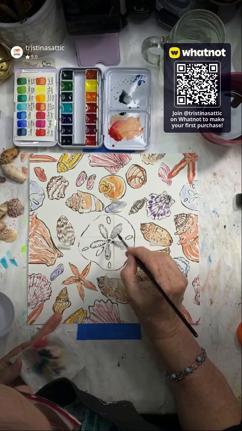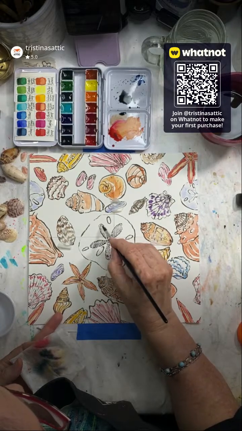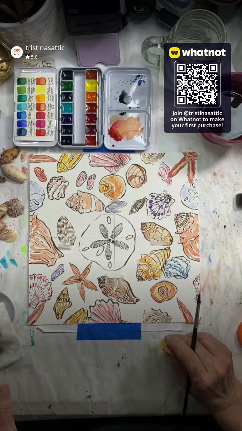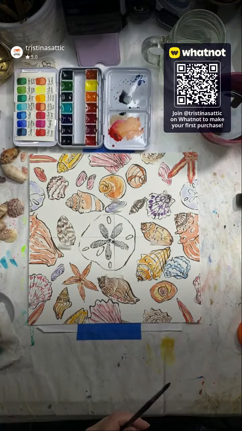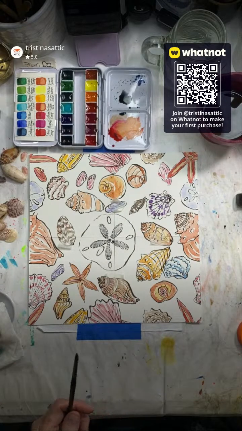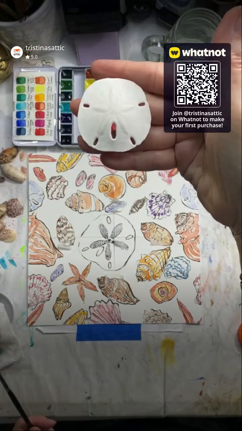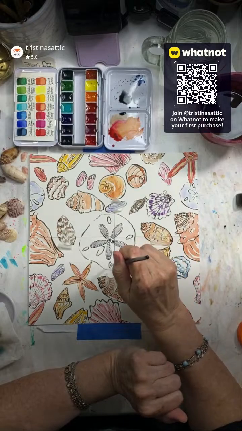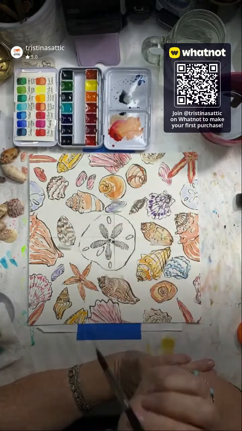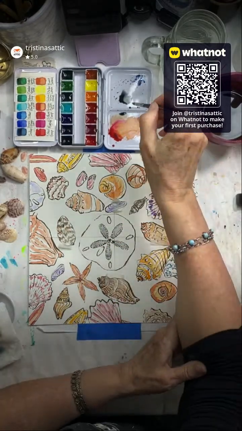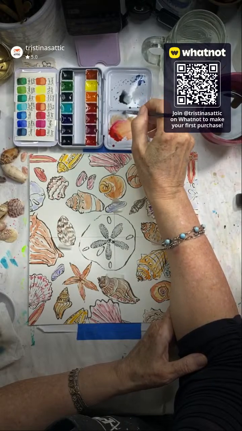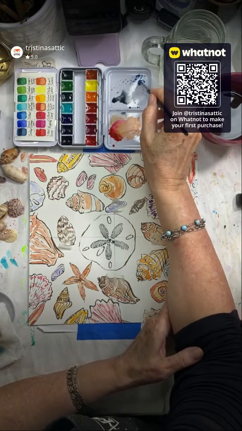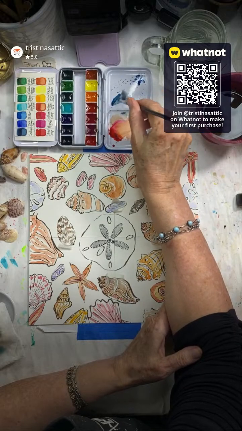Okay. And so this is the sand dollar. And if you were here earlier, my sand dollar right here, this is what I was using as my reference for that. Now, these little areas are holes, so I want them to be much darker, right? So let me get just a little bit more red there, a little bit more phthalo blue in there.